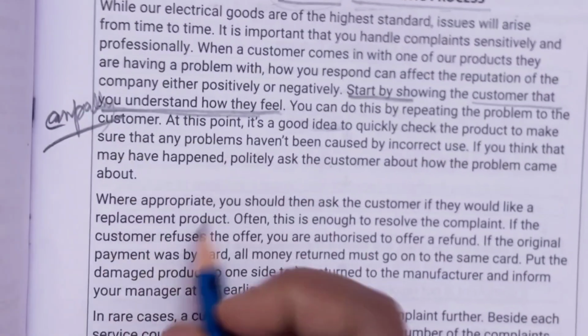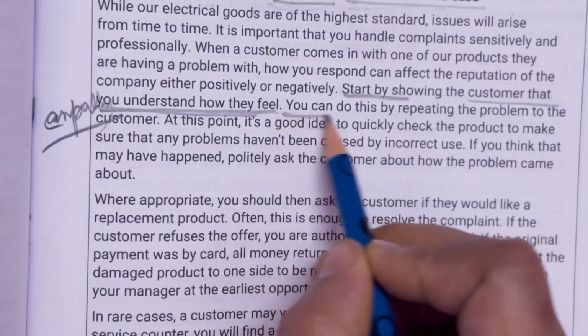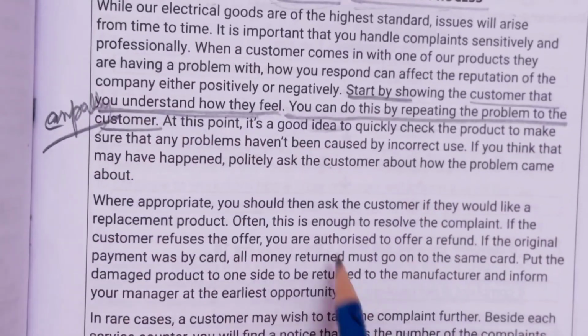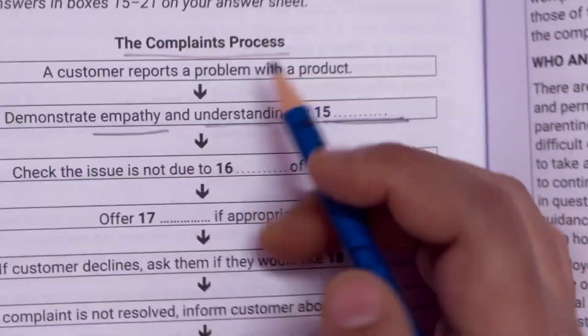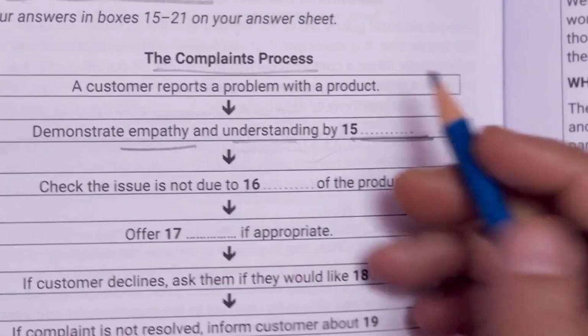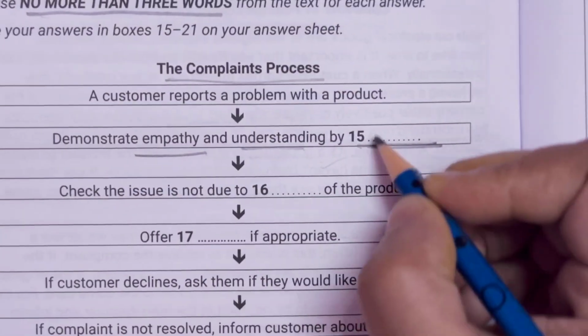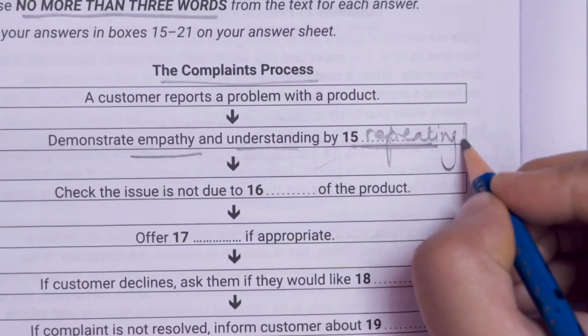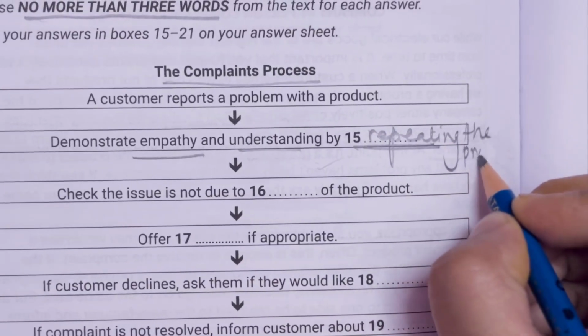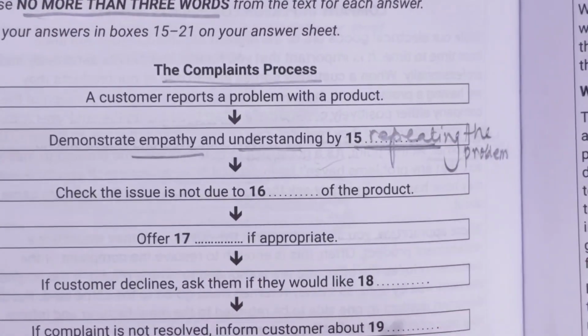Empathy, right? So empathy, you can do this by repeating the problem to the customer. Okay, so how can you do that? And understanding by repeating the problem. So it's going to be as simple as this, repeating the problem. And these are 3 words, so it's fine.